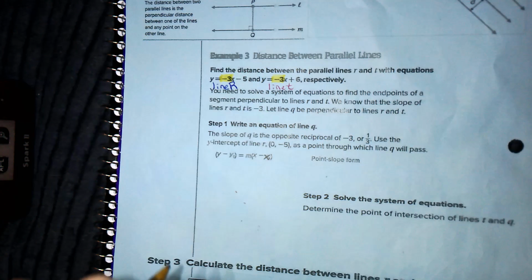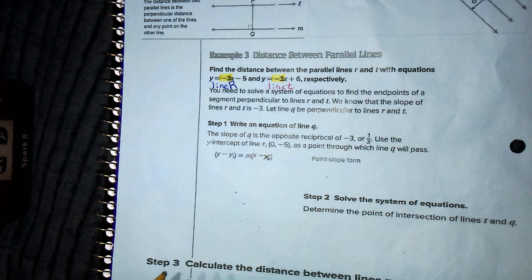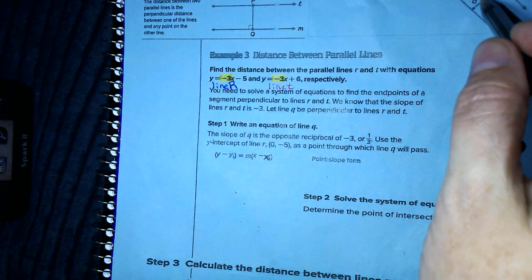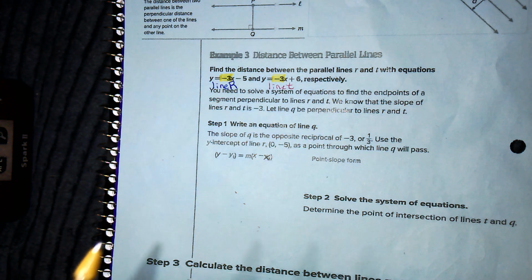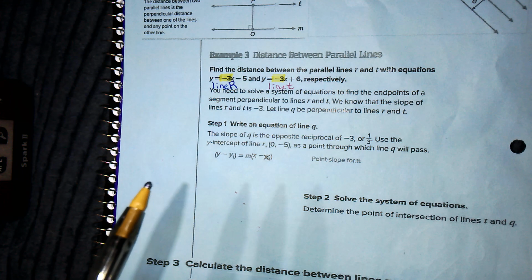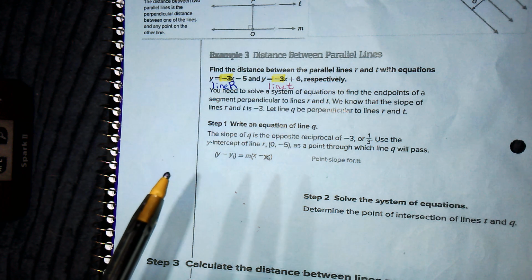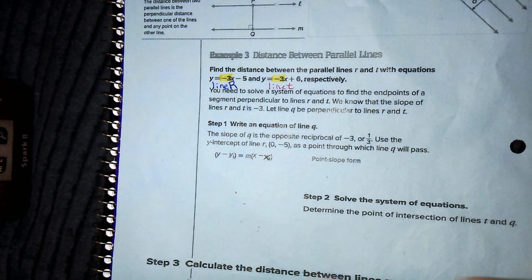So that's line R. Okay, so we're going to solve the systems to find the endpoints of the segments that are perpendicular to lines R and T. We know the slope of R and T is -3. So we're going to let line Q be perpendicular to R and T.